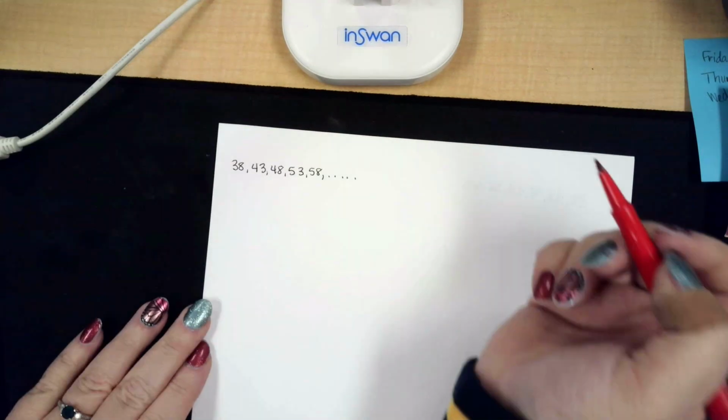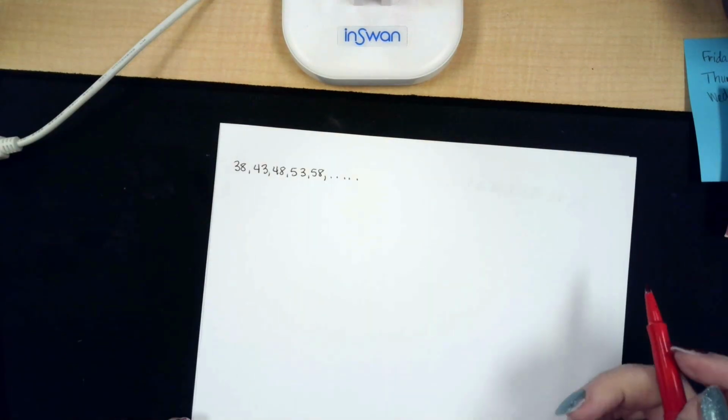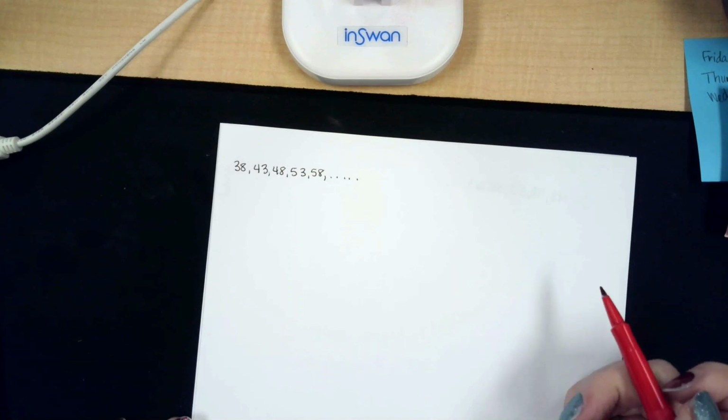Okay, let's see if we can help you guys figure out how to determine if it's an arithmetic or geometric sequence, how to find the recursive formula, the common difference, and the explicit formula. Okay, so the first thing you're going to do is find out if they have a common difference, and you're going to do that by doing some subtraction.